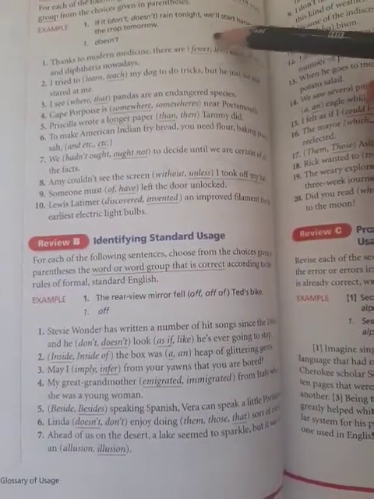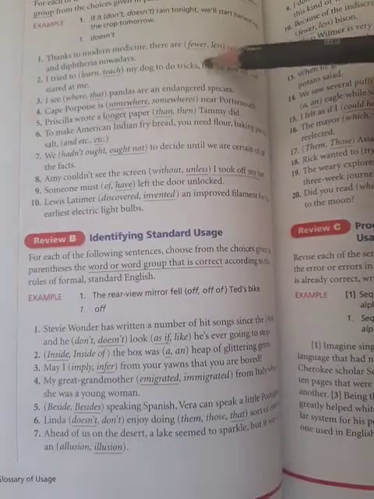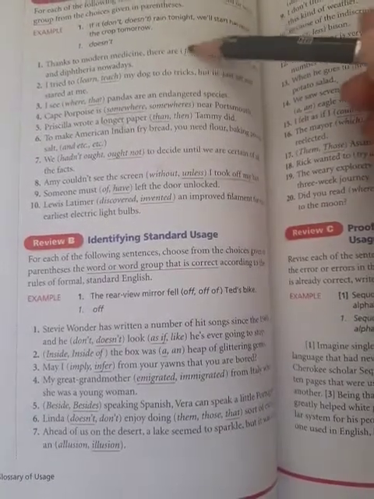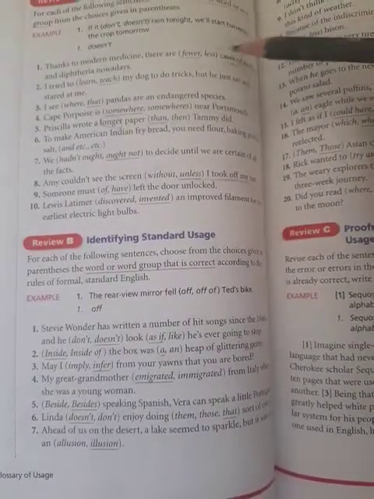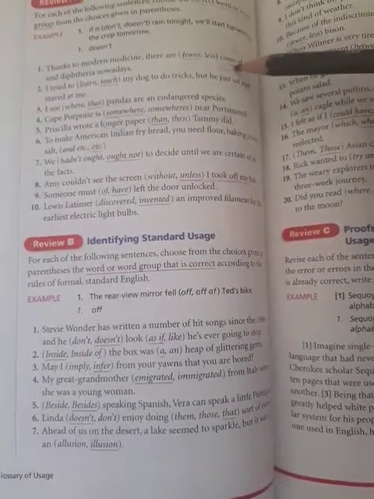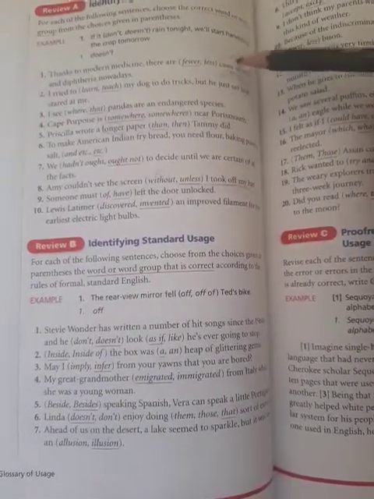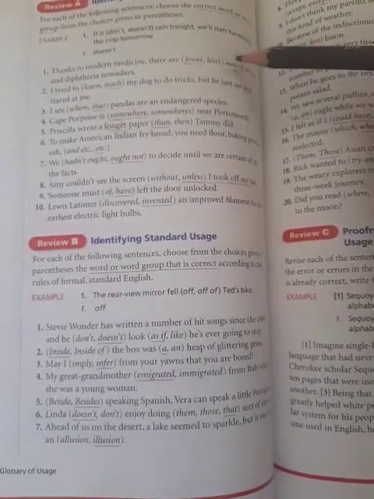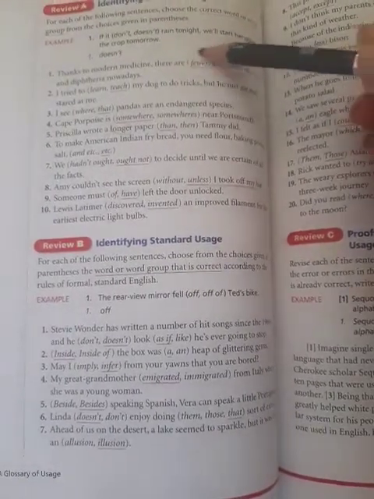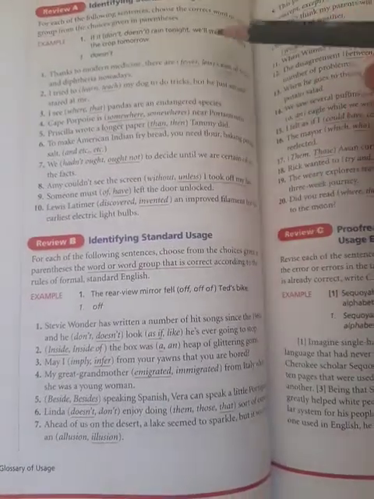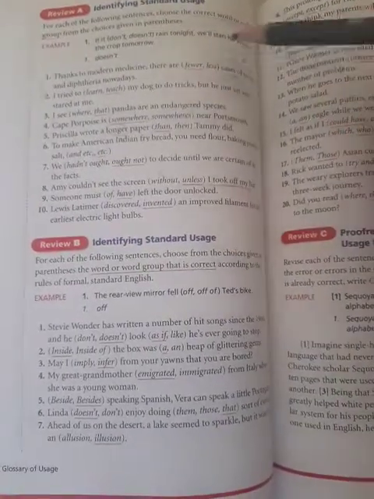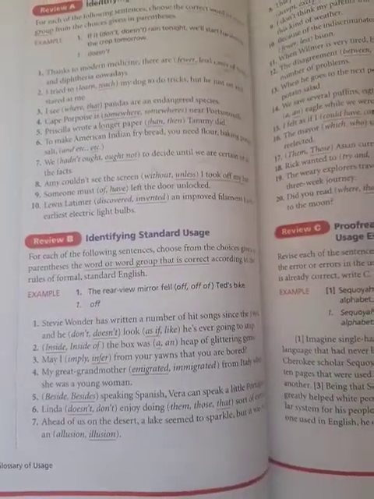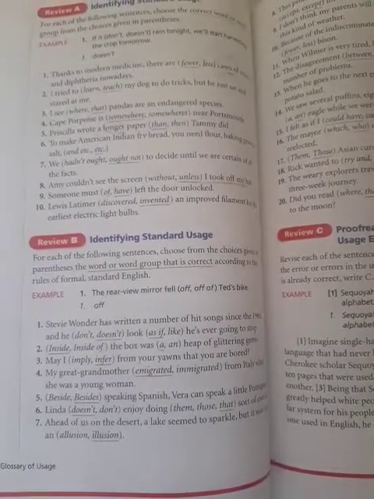The first statement gives you two options, fewer or less. You know that if you want to choose between these words, you have to look at the following word. We have the word cases, and you know that cases ends with s, so it's countable. So in this case, you have to use fewer, not less. Fewer cases, fewer students, fewer doors, fewer, for example, flowers.